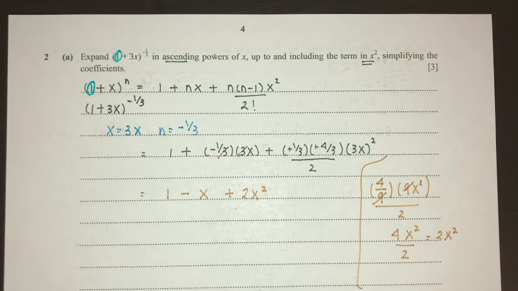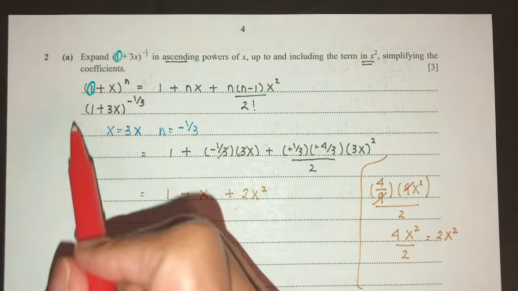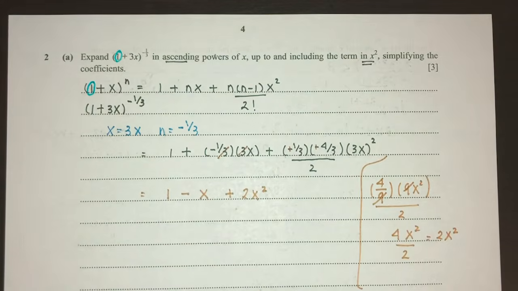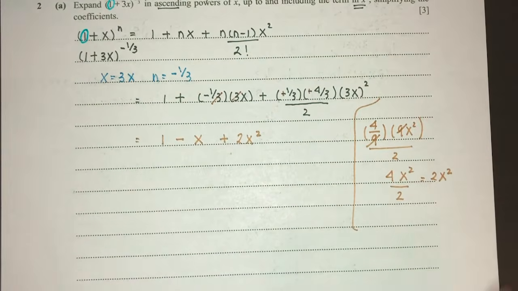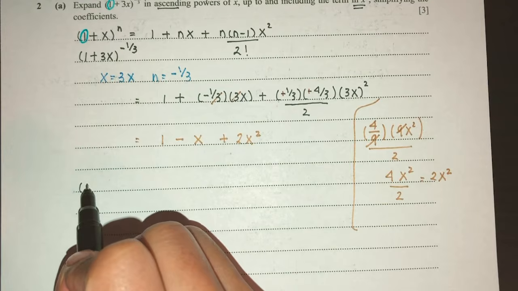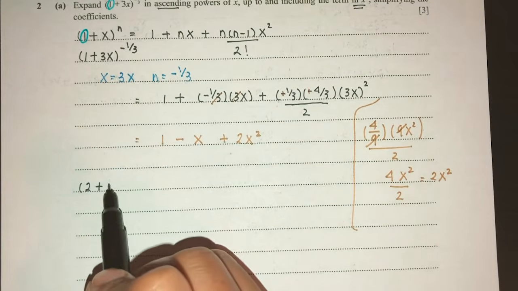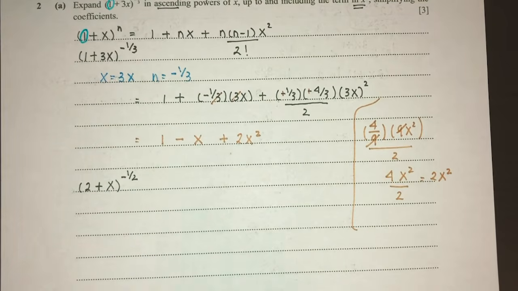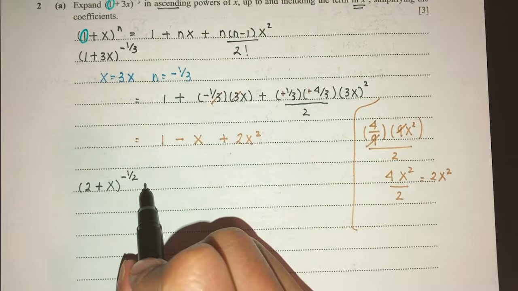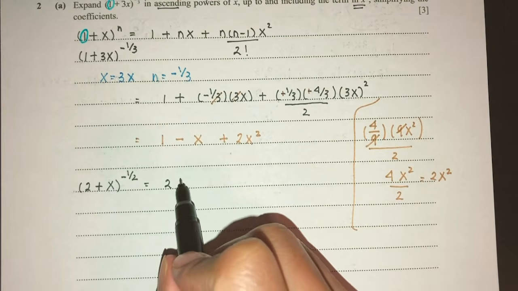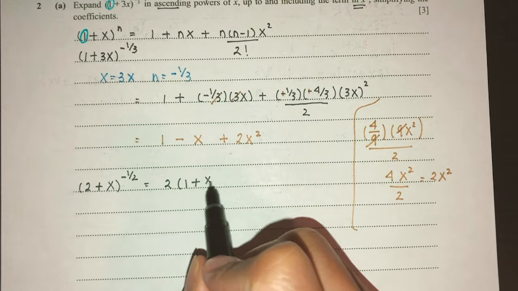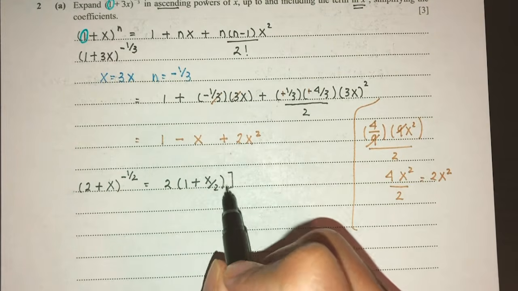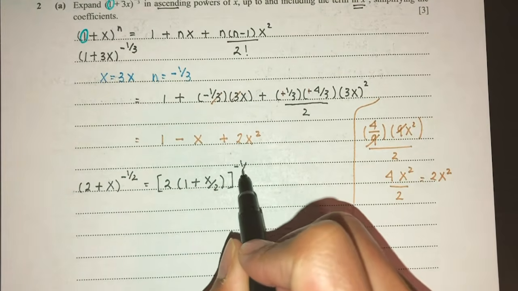So this is only possible when this is 1. Now what happens if it is not 1? I can show you what to do. For example, I have to expand (2 plus x) power minus 1 over 2. What would you do? You will first have to make this become 1 by factorization. So you will take out the value of 2. You will have 1 plus x over 2 and the power will be outside, right?